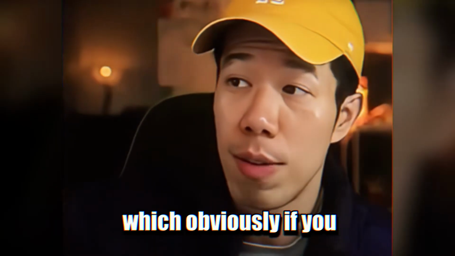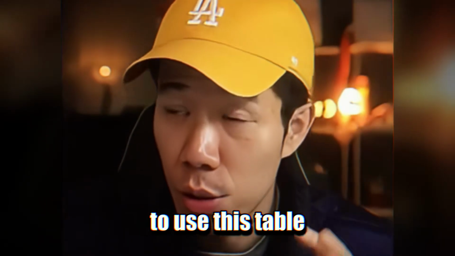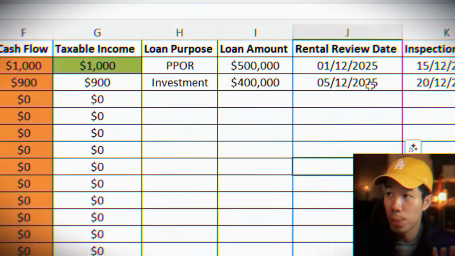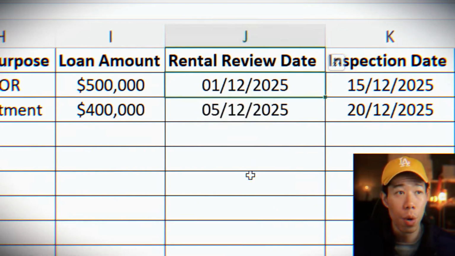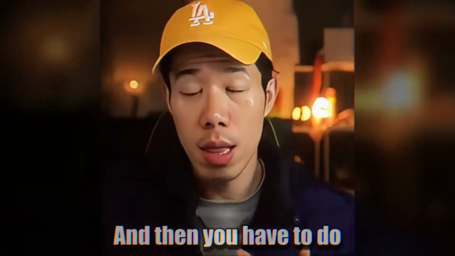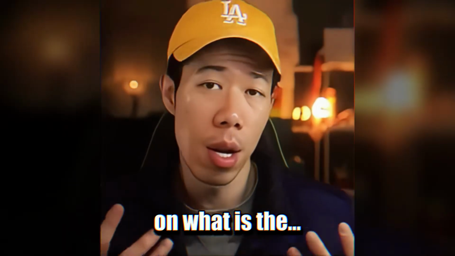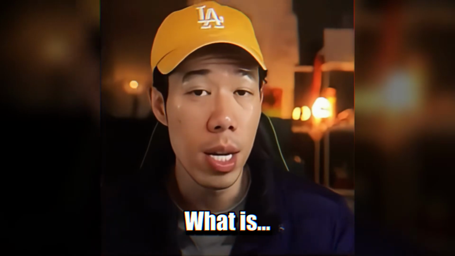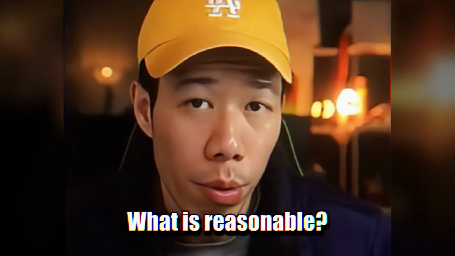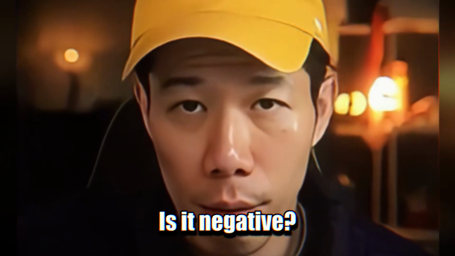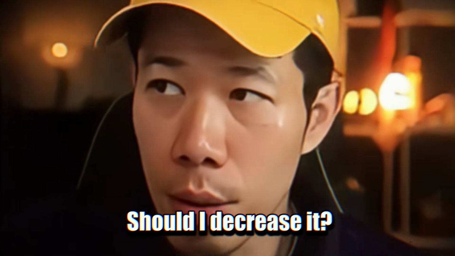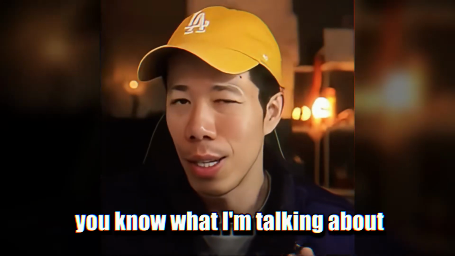rental review, which obviously if you're diligent enough to use this table for the future, you'll be like, all right, well, in December 2025, over here, I need to hook up old mate, tenant over here, to have a chat with him, right? And then you have to do a bit of research. What is the appropriate rent increase, right? What is ethical? What is reasonable, right? What is the cost of running this property? Is it positive? Is it negative? Should I increase it? Should I decrease it? Well, obviously don't decrease it, but you know what I'm talking about, right?